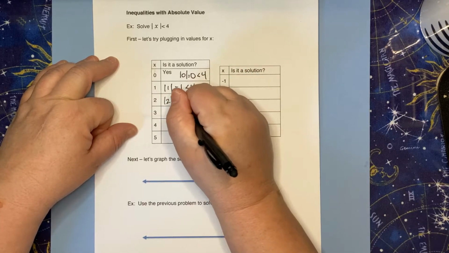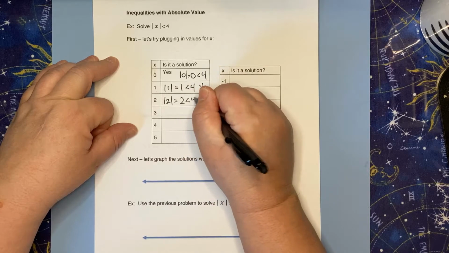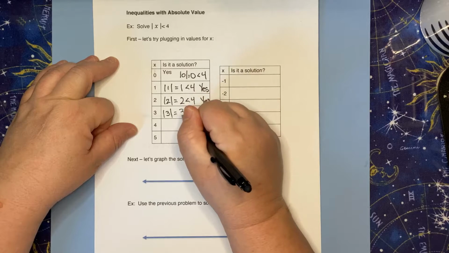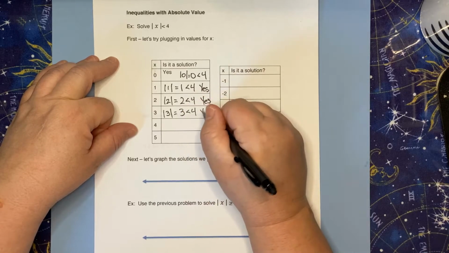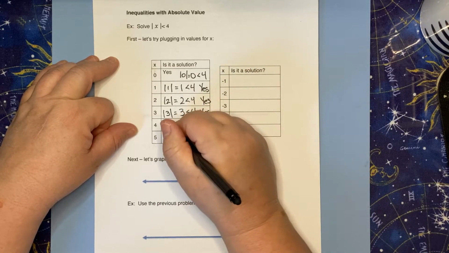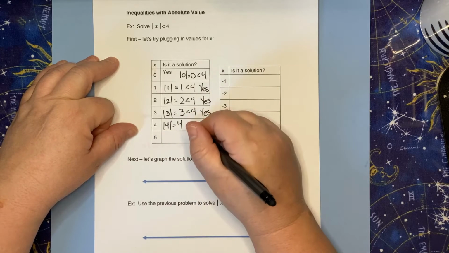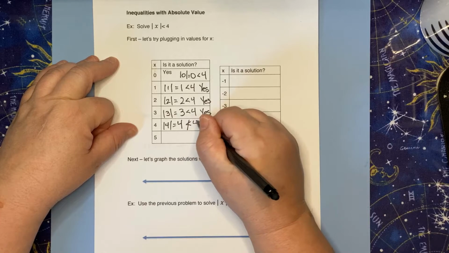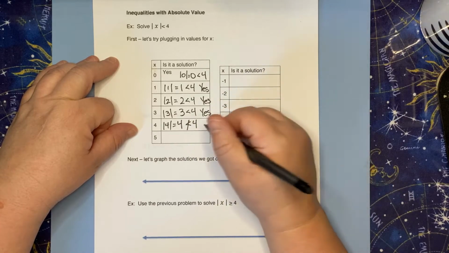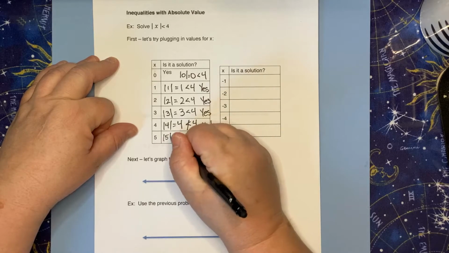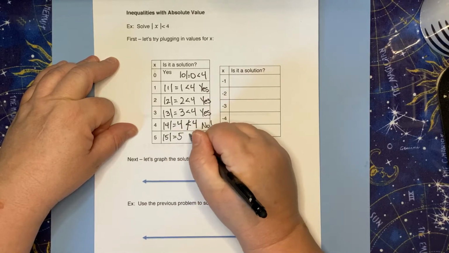Okay, 2, absolute value of 2 is 2, less than 4. Yep. Absolute value of 3 is 3. That's less than 4. Yep. Absolute value of 4 is 4. Oh no. That is not less than 4. So that's a big no. And then 5 is right out, because absolute value of 5 is way too big. Nope.